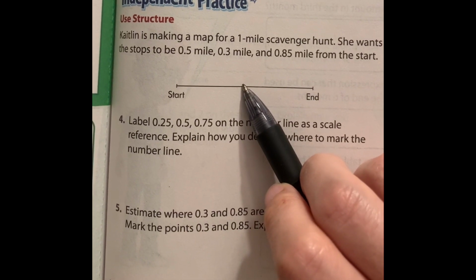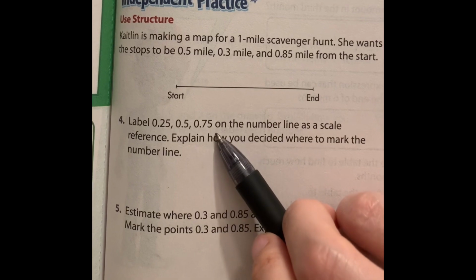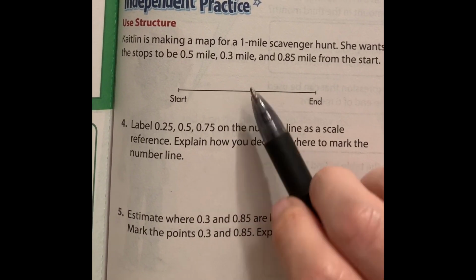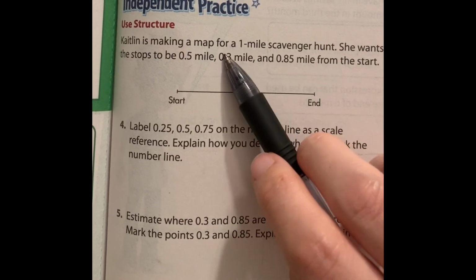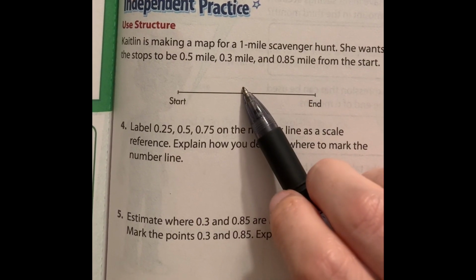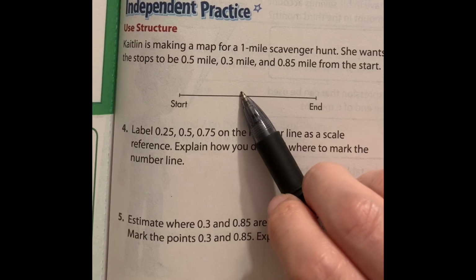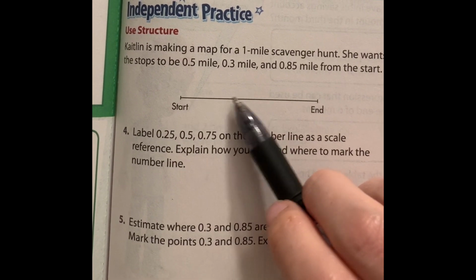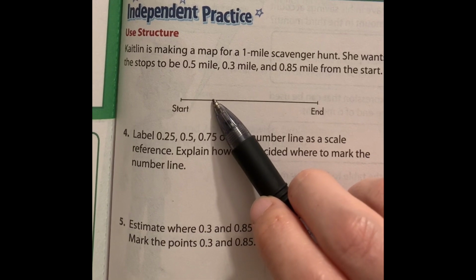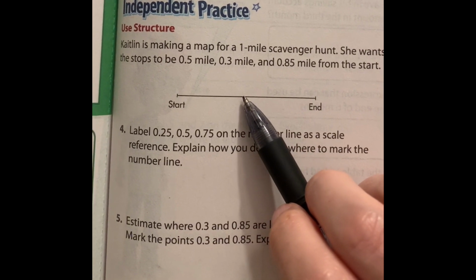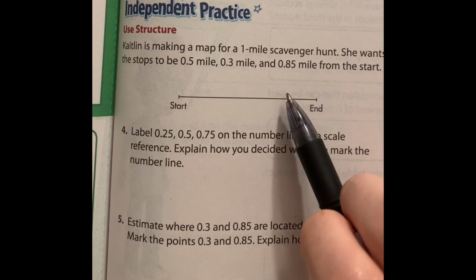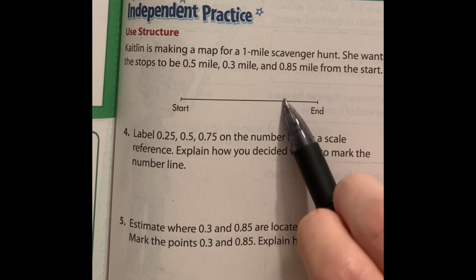The next thing that I recommend doing is looking at number 4. Filling in your other benchmark spaces is going to help you know where to put in these other 2 mile markers. So if 0.5 is right in the middle, we talked that 25/100 is right in the middle between start and the middle. And we talked about 75/100 being in the middle of 5/10 and the end. So 75/100 would go about here.